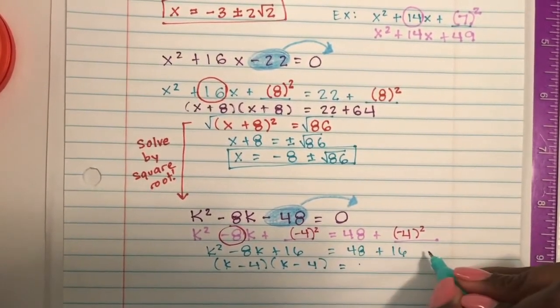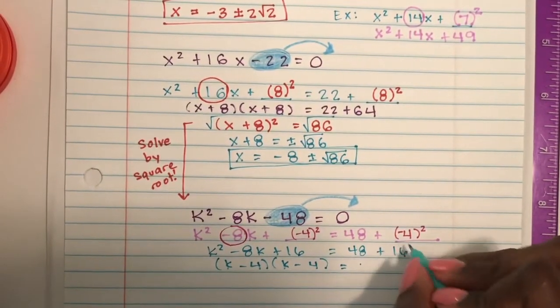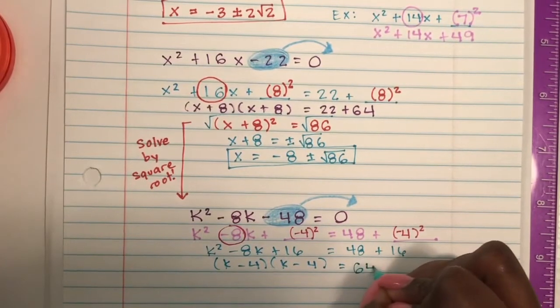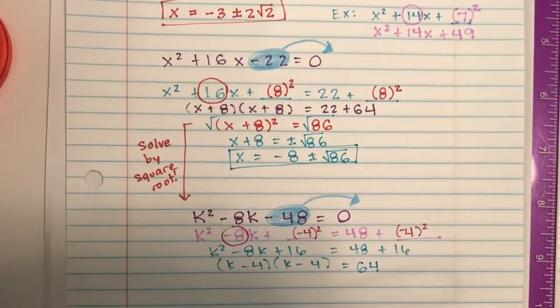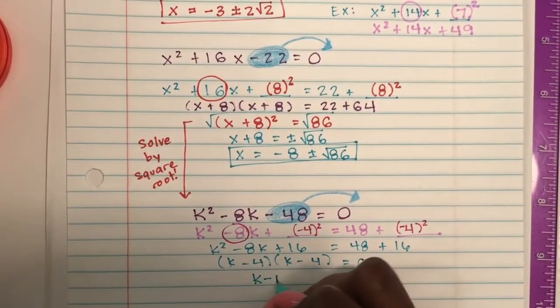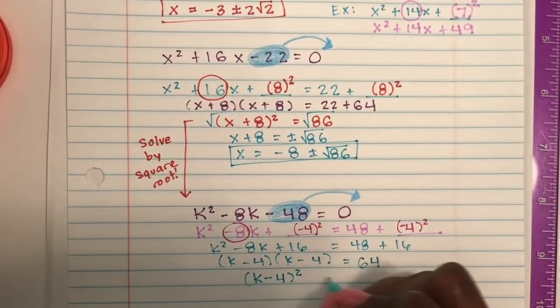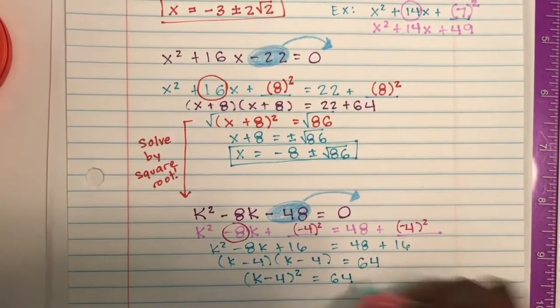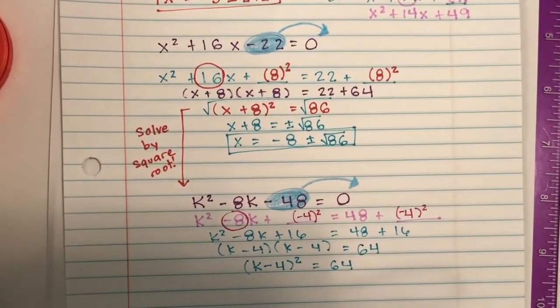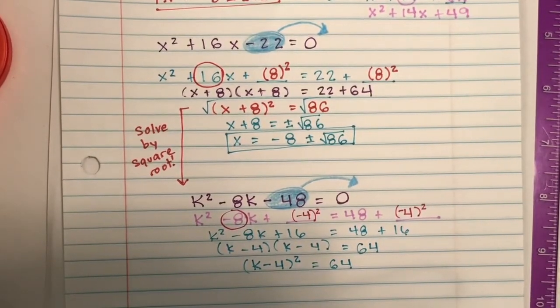I'm going to go ahead and simplify on this right side. 48 plus 16 is 64. I know that k minus 4 times k minus 4 can be rewritten as k minus 4 squared. And now we just finish this by solving by square root.